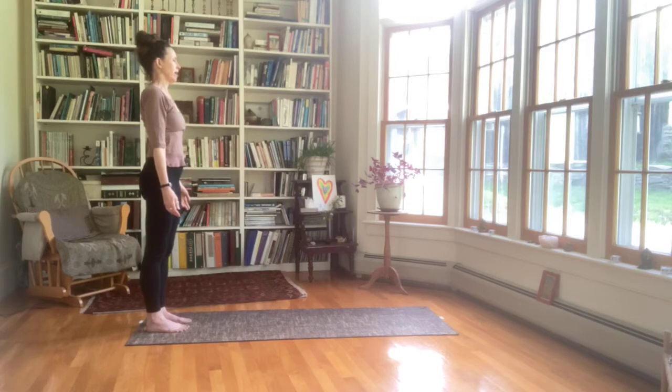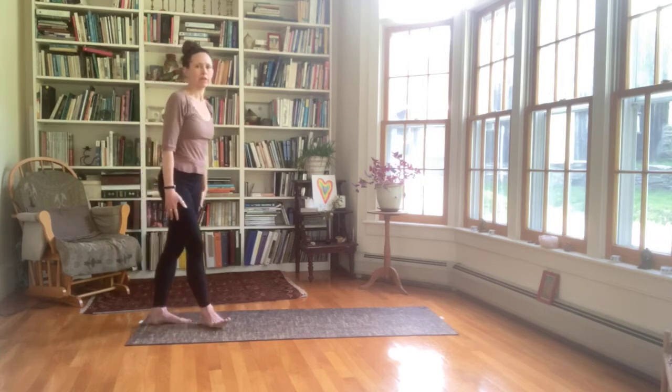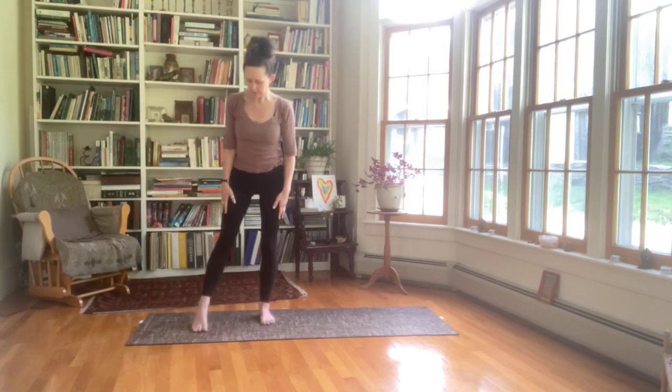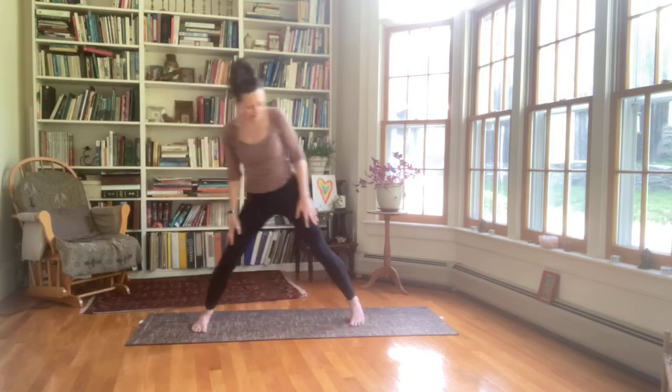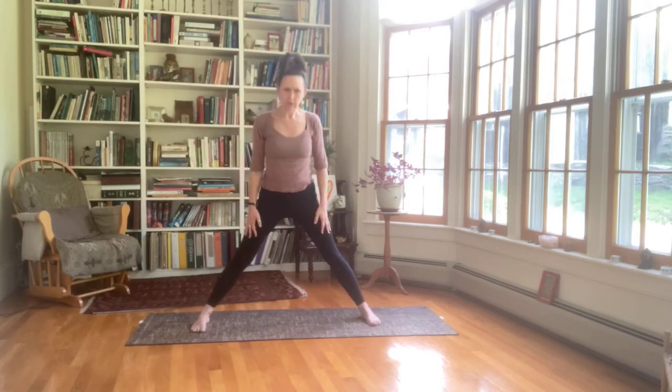Prana and apana must function well to create a good samana energy. And when that energy of assimilation is happening well, then the energy of circulation follows. Okay, so we're going to work on another wide-legged stance to bring a little more awareness out into the periphery, into the Vyana vayu.